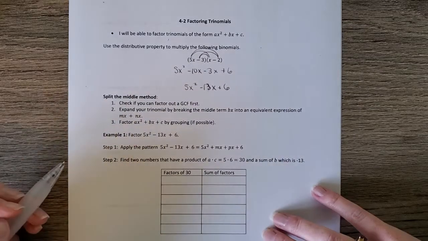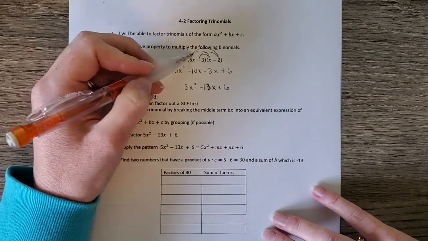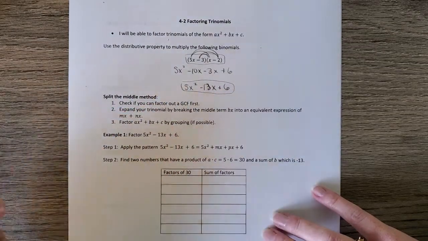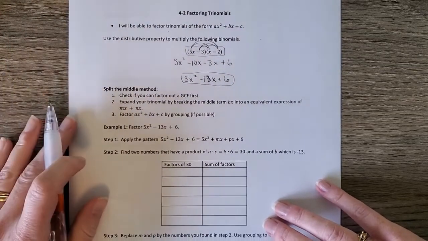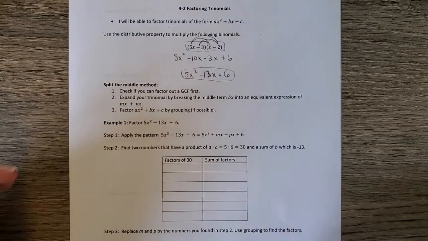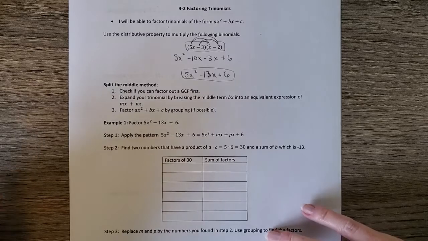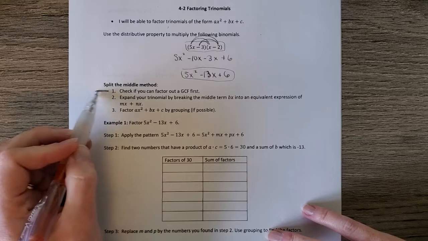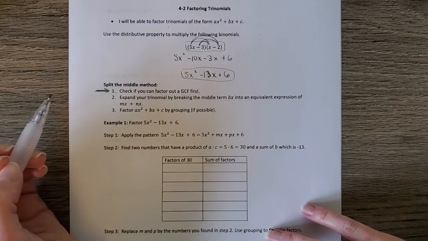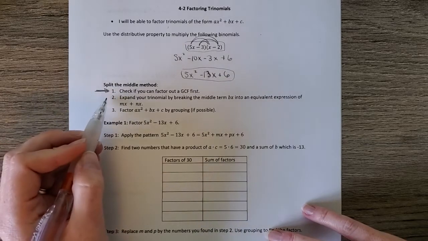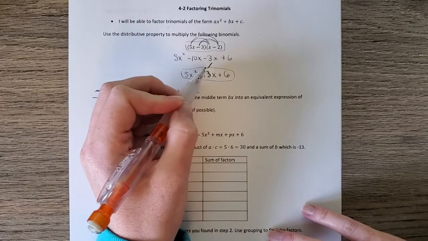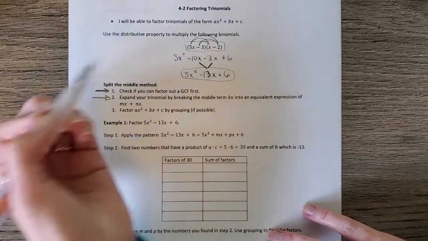So we're going to look at this problem and how we can get back to these factors. The steps for split the middle, which is our most commonly used way to do factoring. You can also do tabular and different methods to figure out the factors. But the steps for split the middle: first, you always check for a GCF. Every problem, you're going to check to see if there's a greatest common factor first. And if not, we're going to expand our binomial by splitting the middle. So we're going to split this 13 into negative 10 and negative 3.